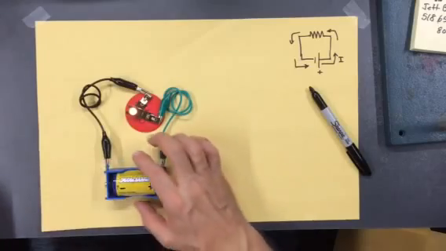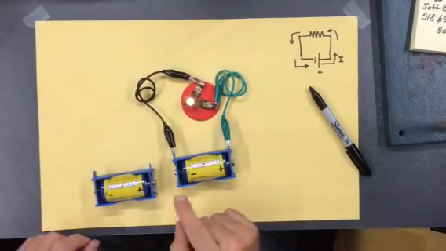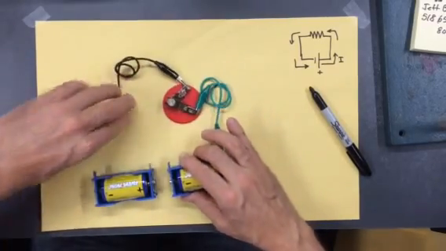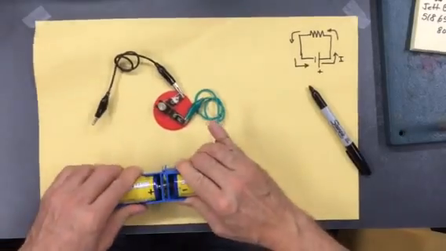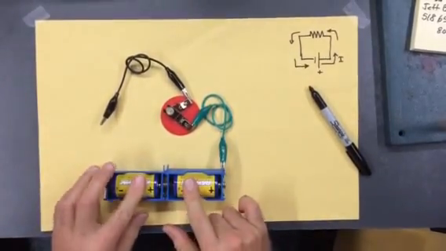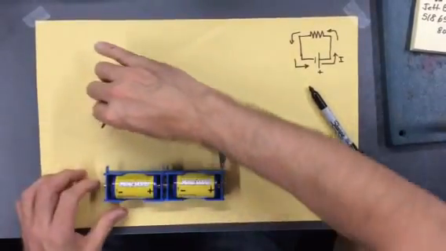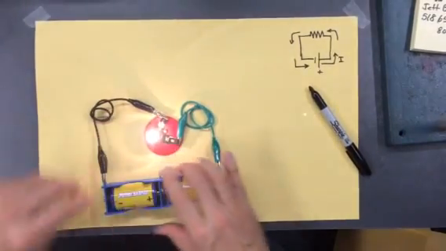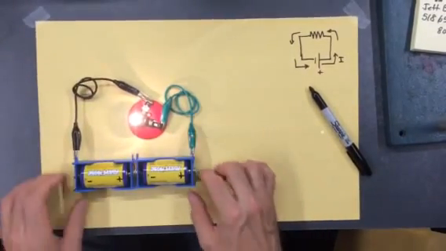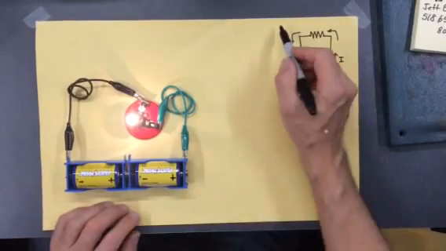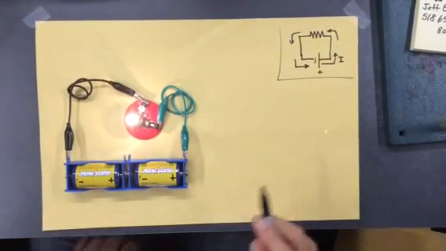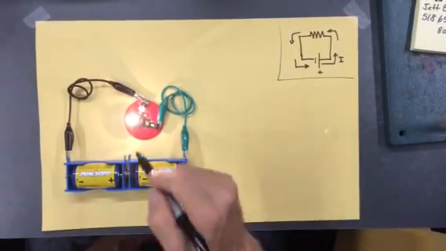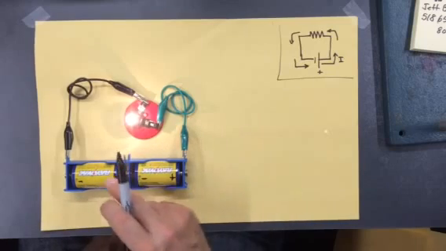So what's going to happen if I take another battery and add that in series? I'm going to connect the positive end of this battery to the negative end of that battery and connect it. And we see that the light bulb glows brighter. So why does the light bulb glow brighter? I haven't changed the light bulb, I changed the batteries.